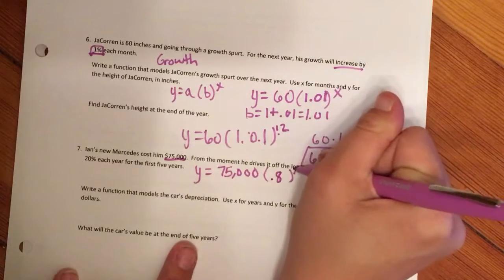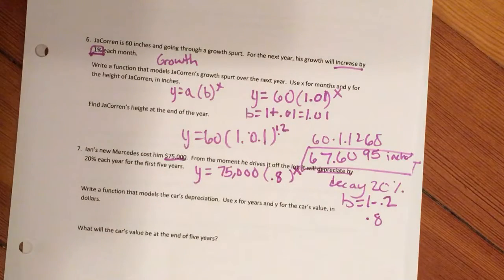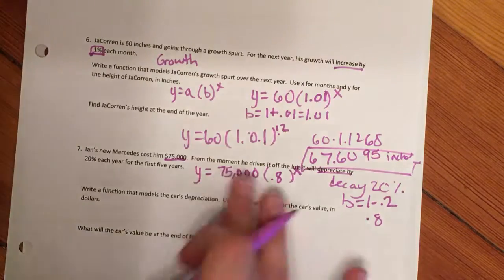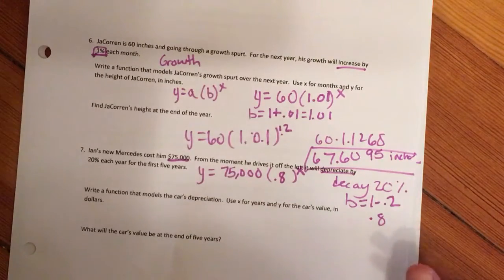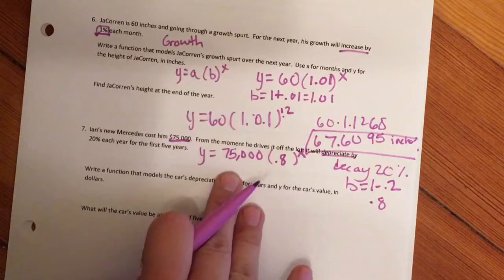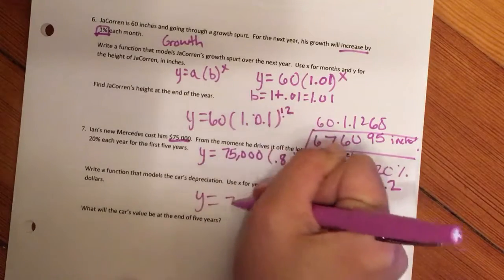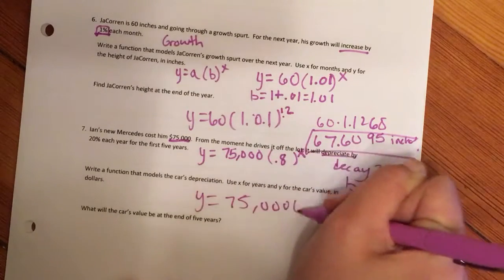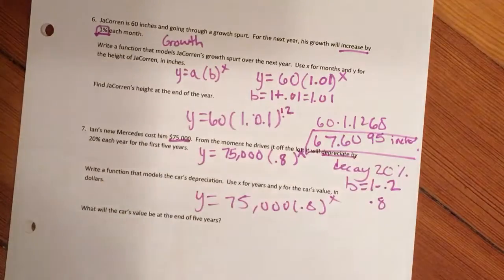So it's actually going to be 0.8 to the x. Remember, when they give you a percentage in these word problems, they're giving you the rate. You need to find the factor in order to write the equation. So we wrote an equation: y equals 75,000 times 0.8 to the x.